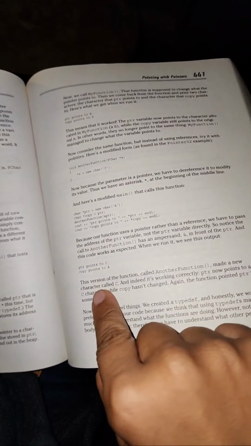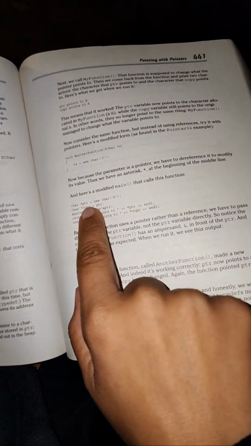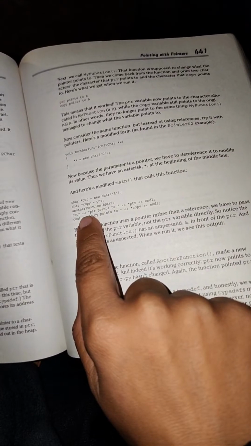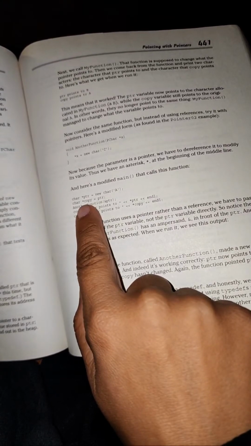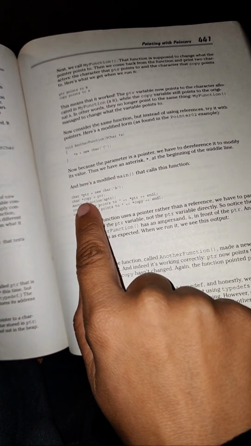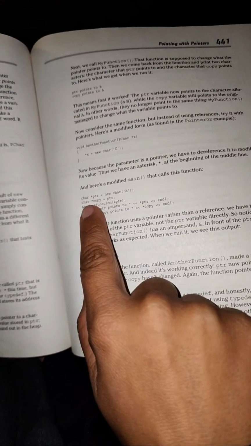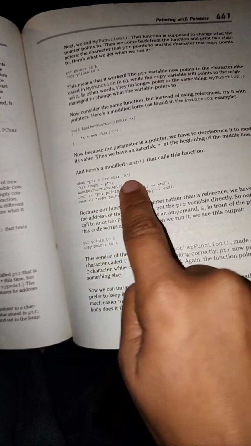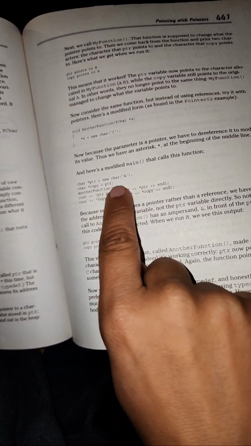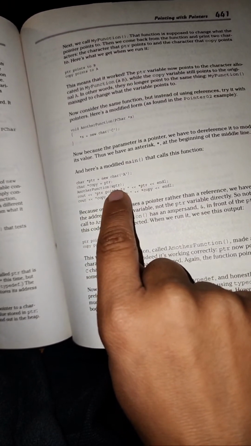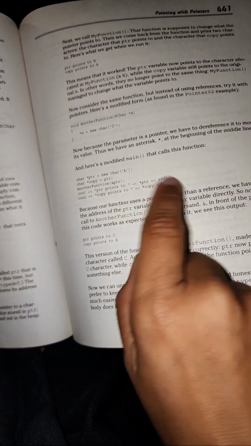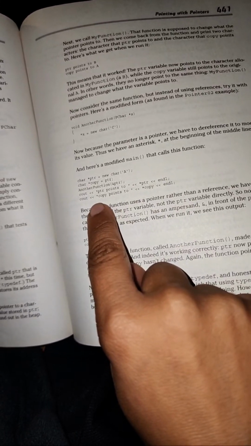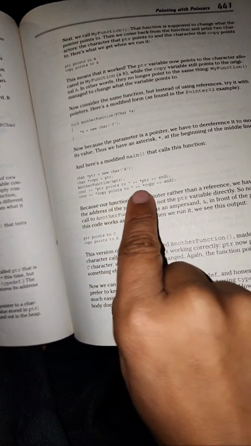So it says the modified main: char star pointer equals new char A, char star copy equals pointer, another function ampersand pointer. See how pointer points to star pointer in, copy points to star copy, inline.